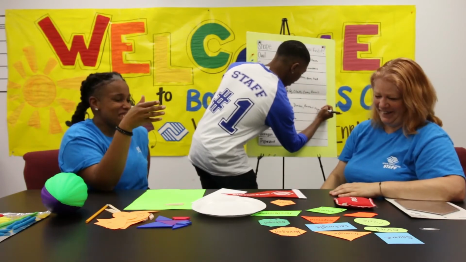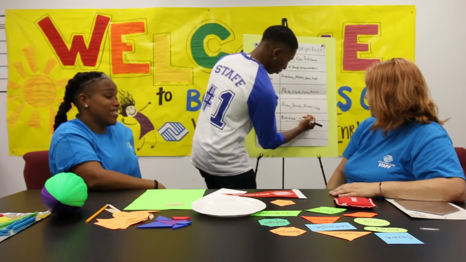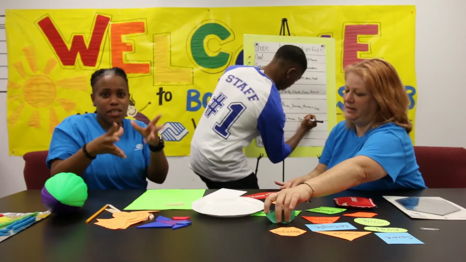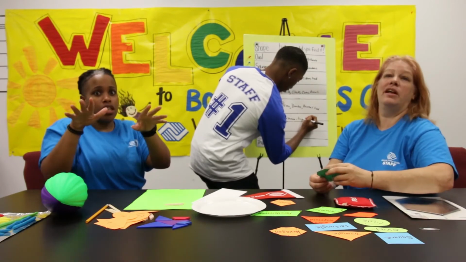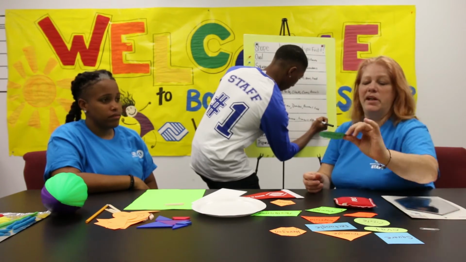I'm telling you, that's so phenomenal, y'all. Baseball diamond. I promise you, once you see all these shapes, you're going to see shapes everywhere. Our next one is going to be our octagon.